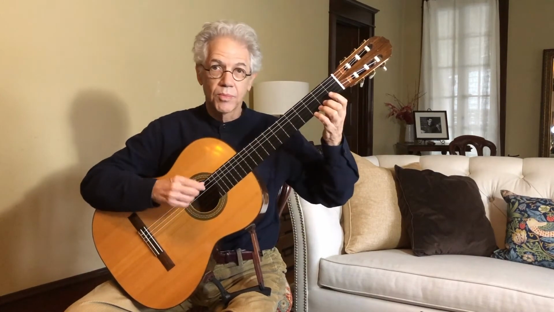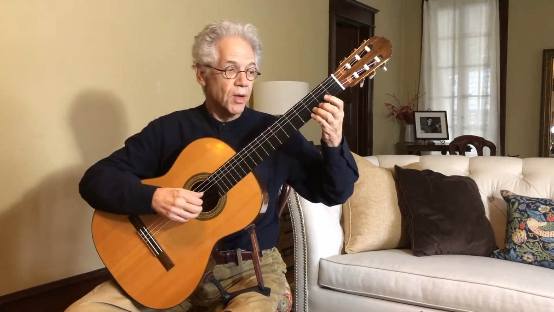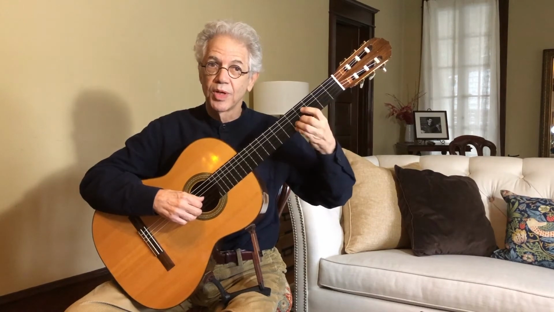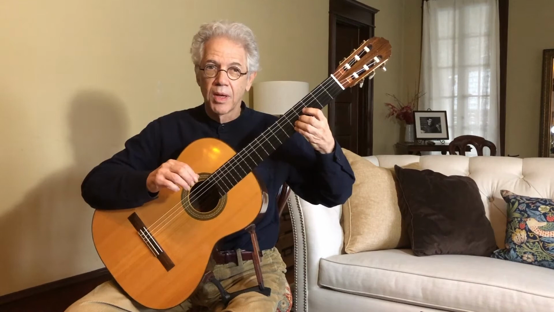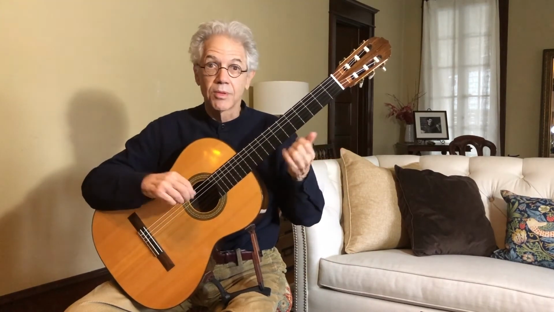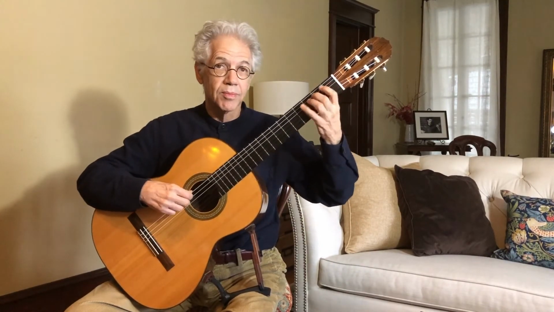So in rock music and in blues, oftentimes a perfect fourth will be used instead of a third. Now, we'd expect that in different music. In rock music, another example, perfect fifths.